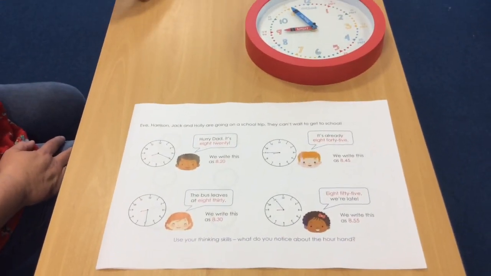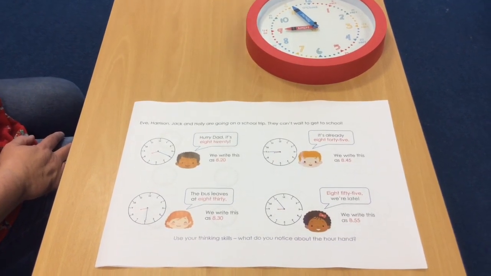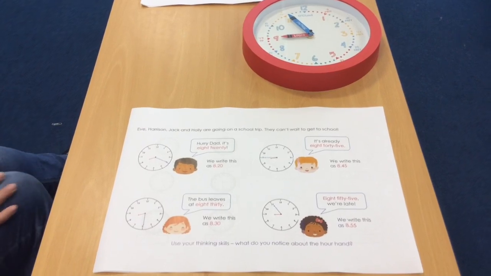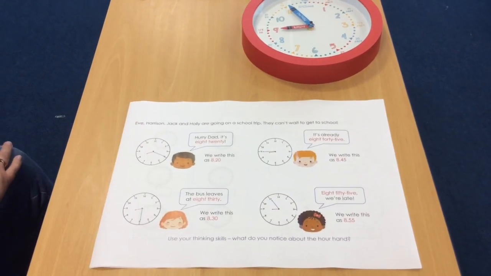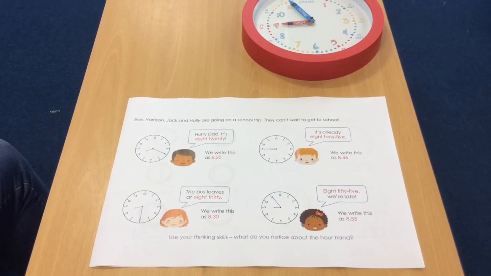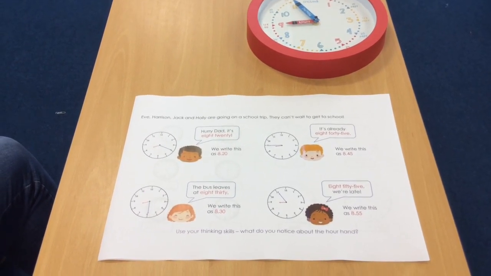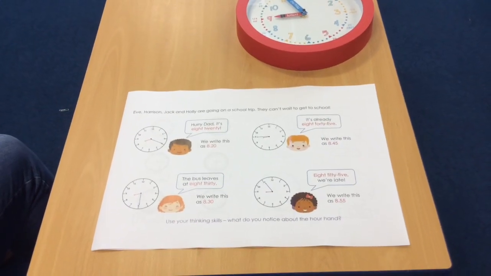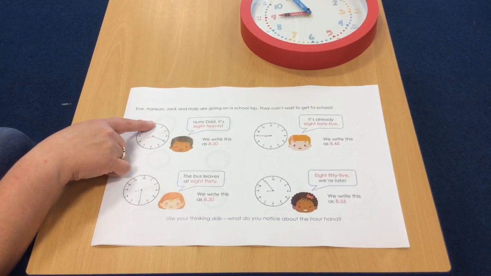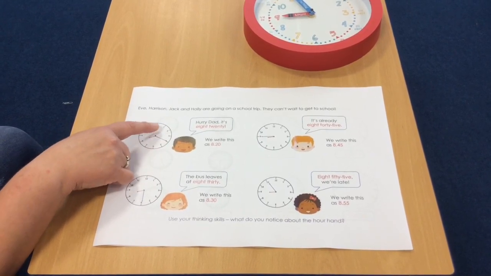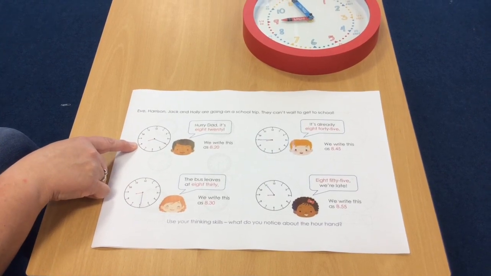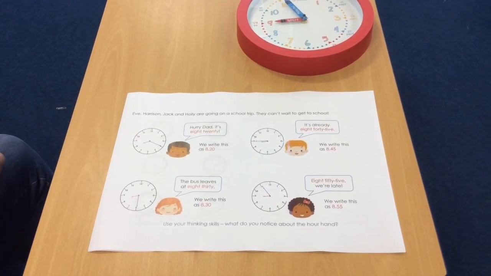So, today's learning is we are learning to read and write the time. So we have a look at this problem. Eve, Harrison, Jack and Holly are going on a school trip. They can't wait to get to school. "Hurry Dad, it's 8:20." So she's looked at the clock and counted round the minute hand, 5, 10, 15, 20. And the hour hand is just after the numeral 8, so it's 8:20.